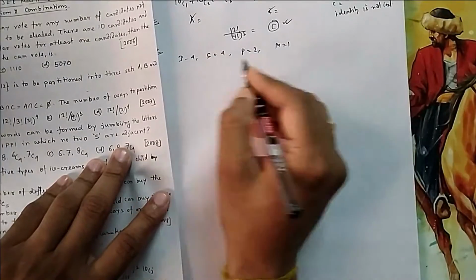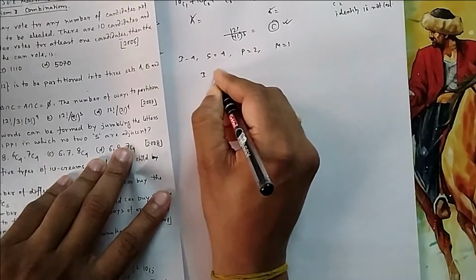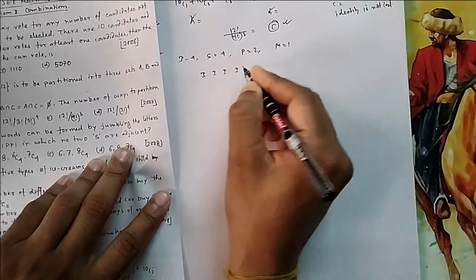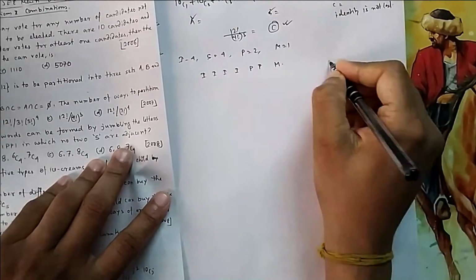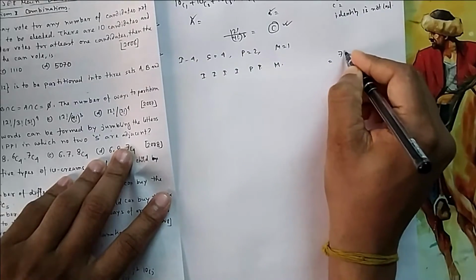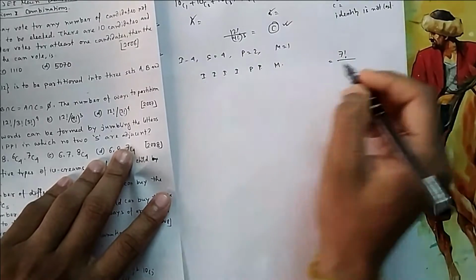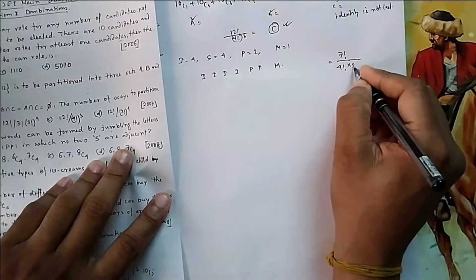So you make the other people sit, who are not problematic. So you make I and P and M sit. Suppose you put it in this way, 4 I, 1 2 3 4, and 2 P, and then 1 M. So how many ways can they sit? 1 2 3 4 5 6 7, 7 factorial. But there are 4 repetitions, so divide by 4 factorial. And also divide by 2 factorial.